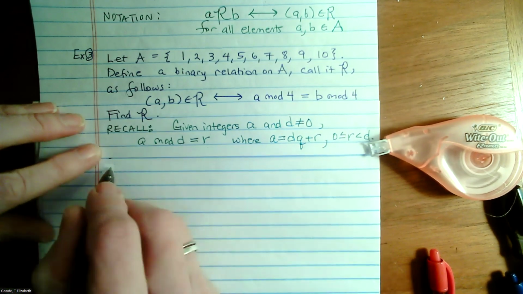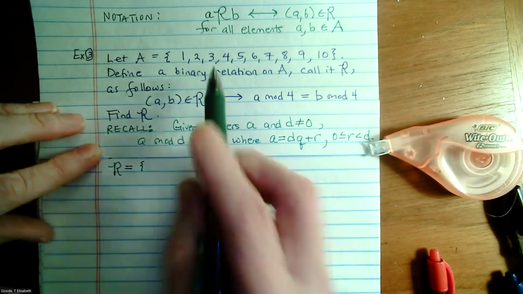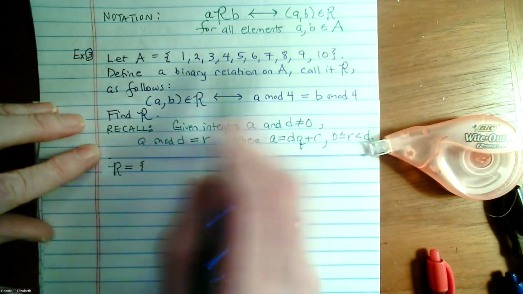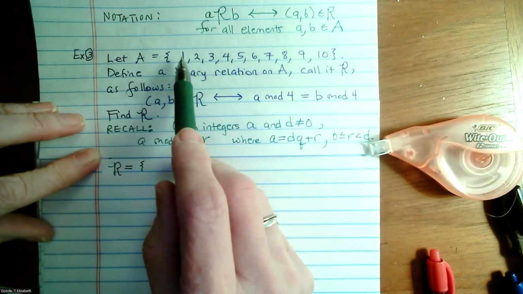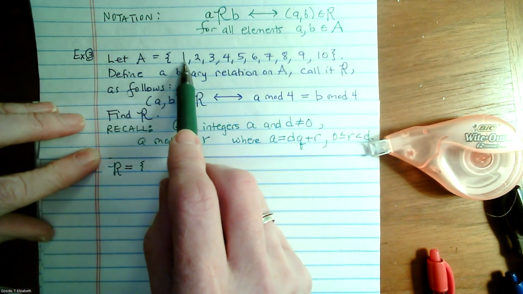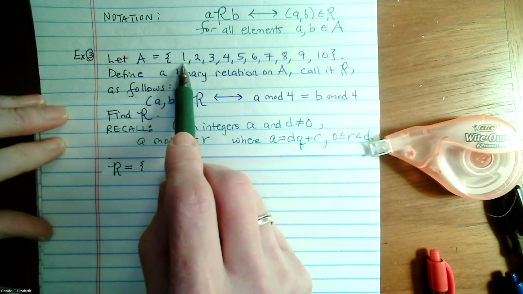Very good. So as we start to build R, and this is a big set to build, but it'll start to get easier in a few minutes. We're first going to look at 1, and we're going to think about the remainder that we get when we divide 1 by 4.